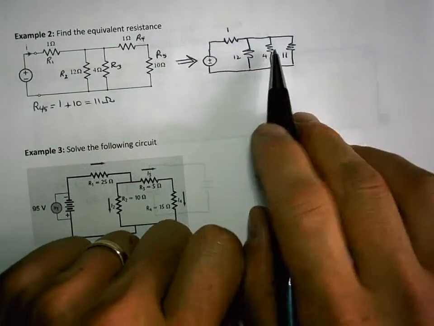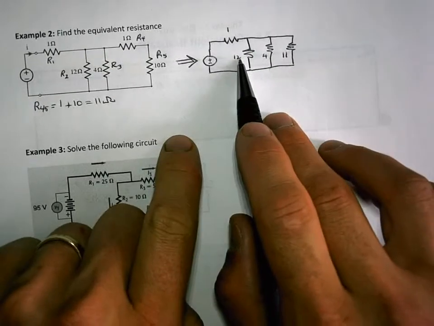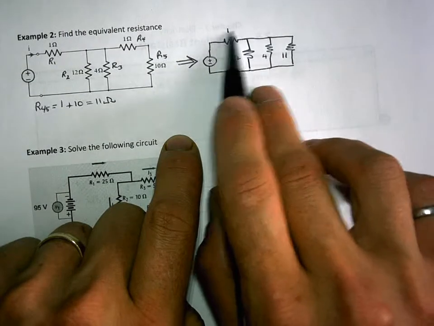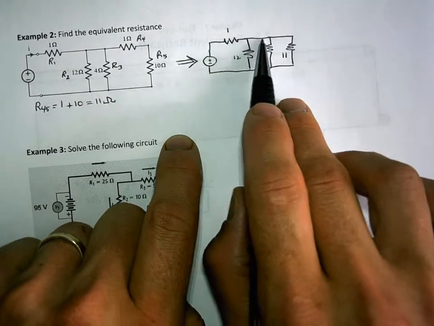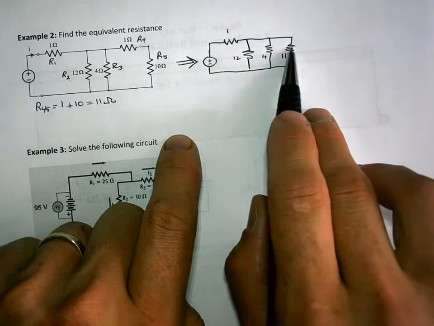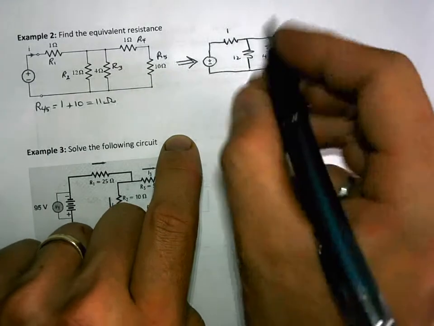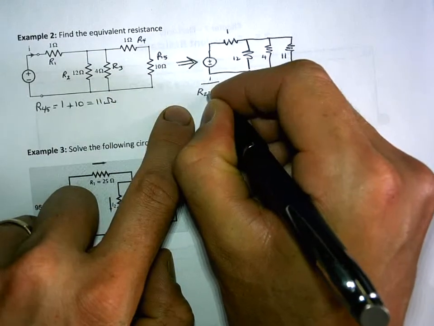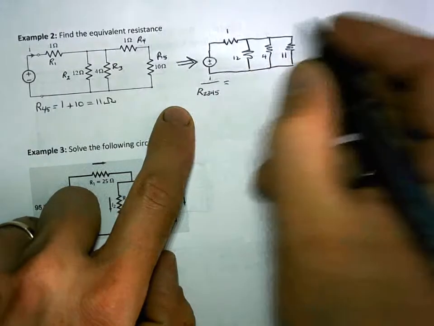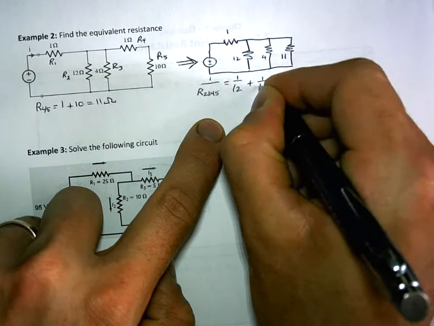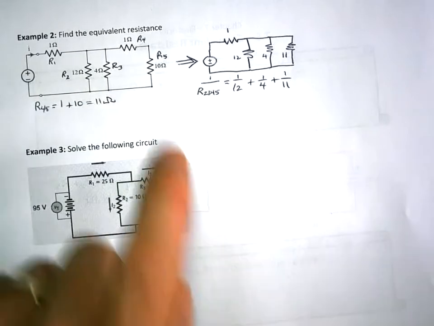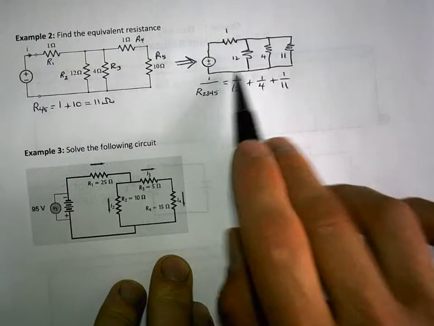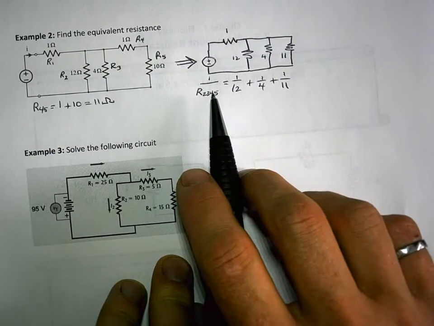Okay, well now when you look at this again, we're working our way from the outside in. I know that these three are in parallel. This is not really part of this, right? It's not really in parallel. It's going to be in series with these three, but these three are definitely in parallel. So I could find the equivalent resistance. Again, 1 over R2345 is equal to 1 over 12 plus 1 over 4 plus 1 over 11. Don't get too caught up in the conventions of naming. Worry more about getting the correct answer and keeping your diagrams clear.